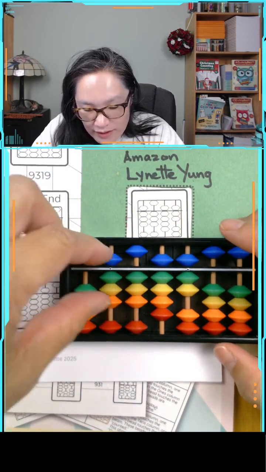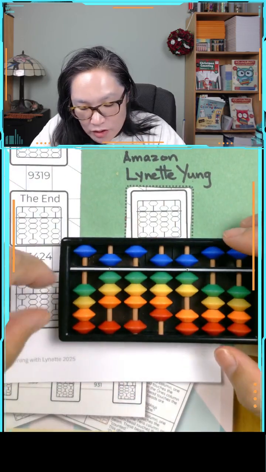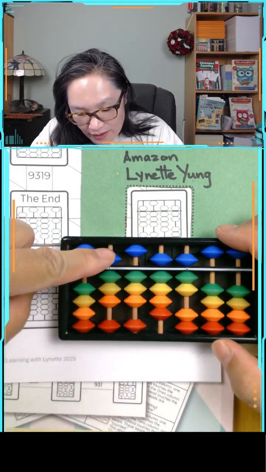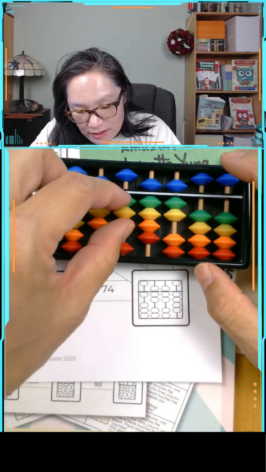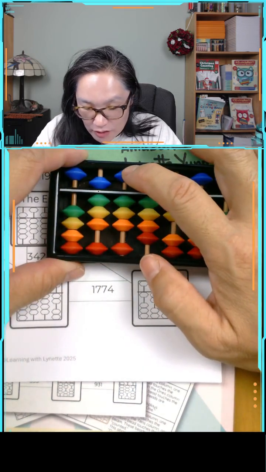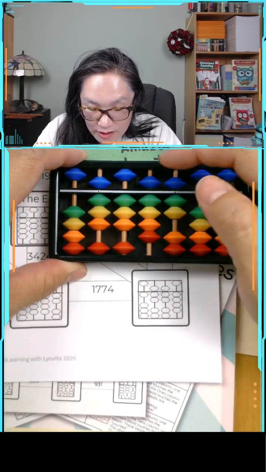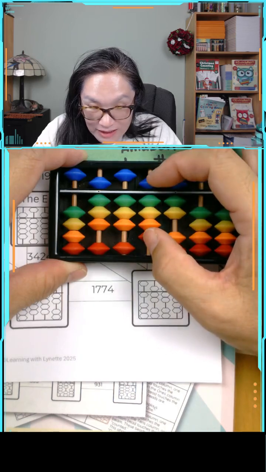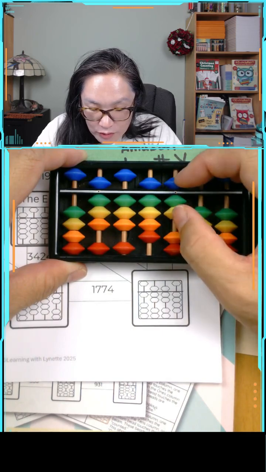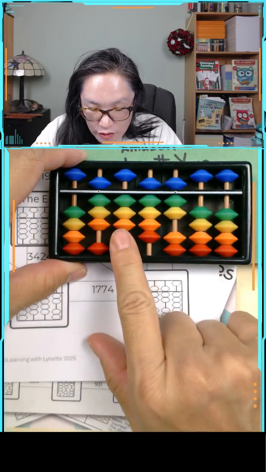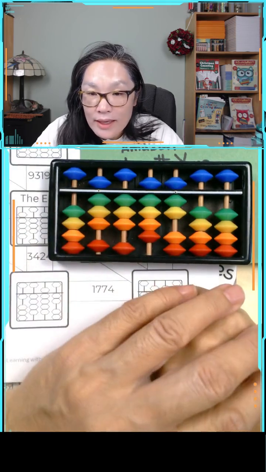Okay, so yes, what number do we have? 8,397. Well done, TikTok T. So we have 8. The top 8 is a value of 5 plus the 3, right? 5 plus 3 is equal to 8. This is 3. Notice the top bead is not touching the horizontal bar, so this is considered 3. We have 9. The top bead is touching, so this is 5 plus 4 is equal to 9. And then we have 7. 5 plus 2 is equal to 7. So we have 8,397. Well done.